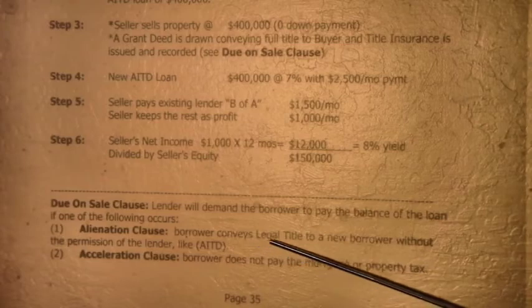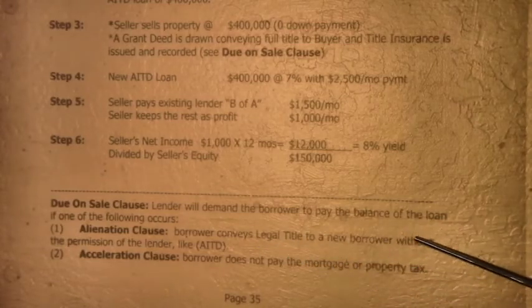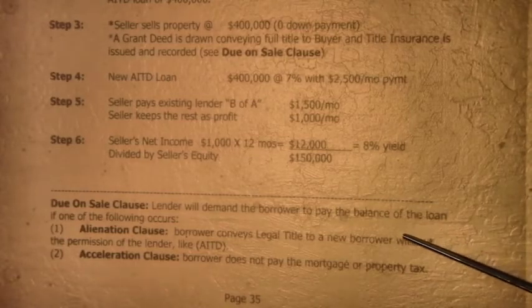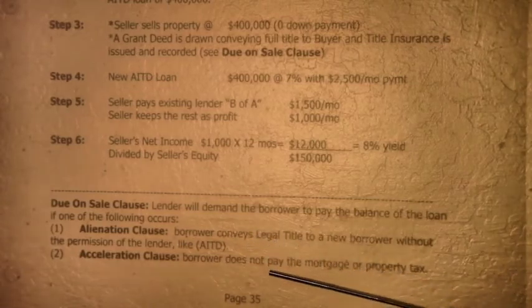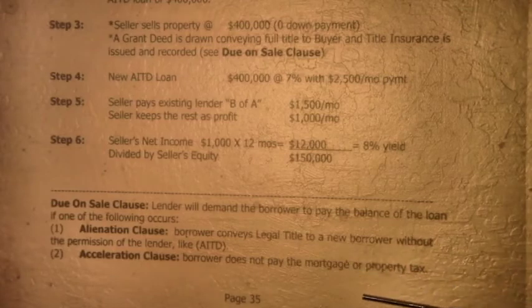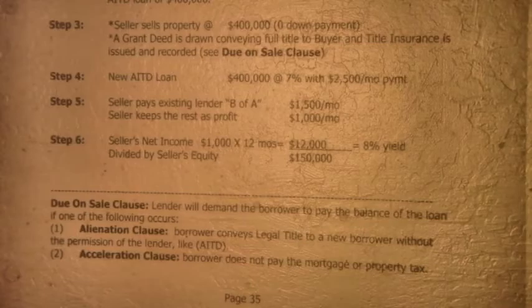Alienation means if the borrower conveys title or adds a new borrower without telling the lender, and the lender finds out, he calls your loan. Like an AITD. Now, acceleration, they also call your loan, but this one is if you default on your mortgage or your property tax, they will call your loan.